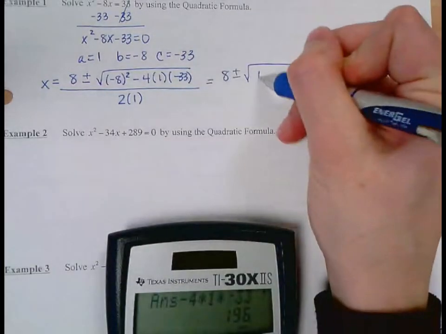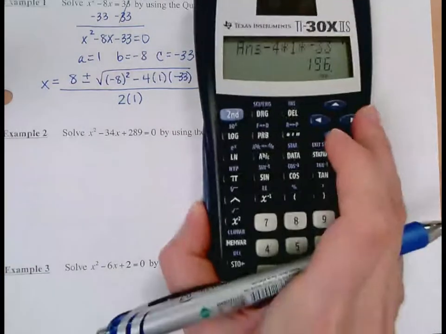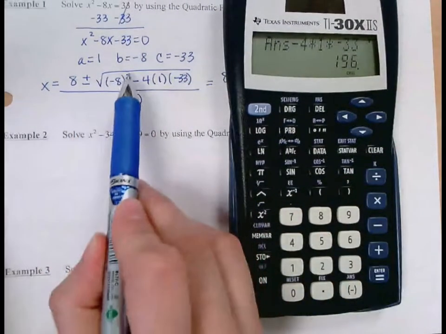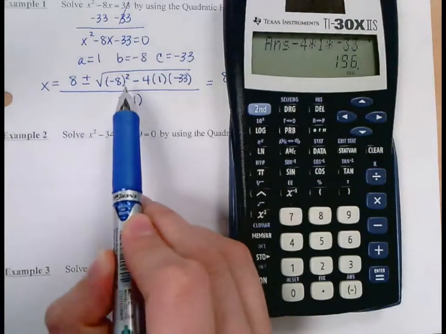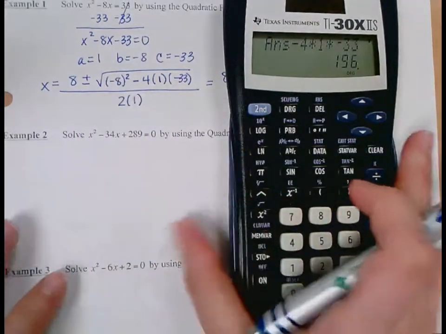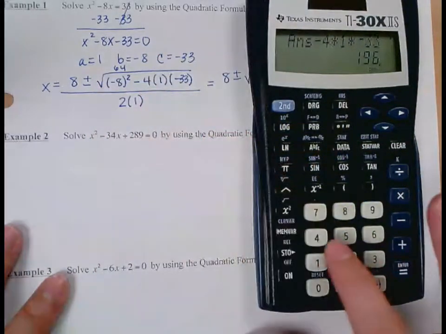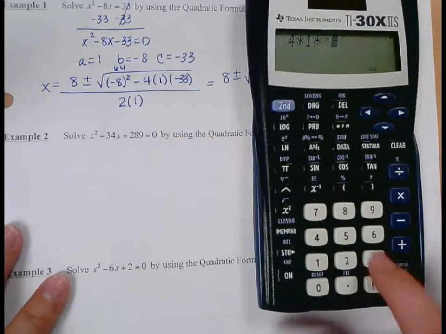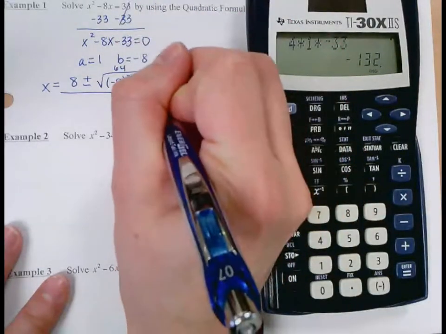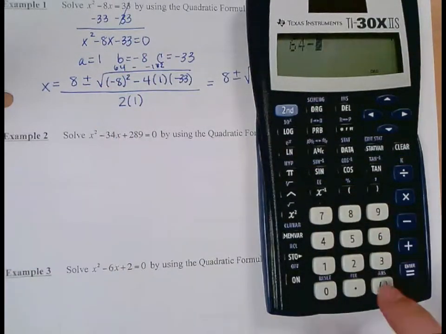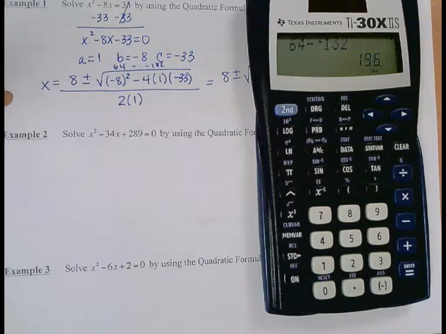Some of you have a calculator where every time you type in an operation, it's automatically calculating the whole time. And if you have that calculator, you probably know what I'm talking about. So in that case, you'd have to follow order of operations. You'd have to actually figure out the negative 8 squared, that's 64. And then you'd have to figure out this product, the 4 times 1 times negative 33, which would be negative 132. And then you'd have to type in 64 minus negative 132 to get the 196.